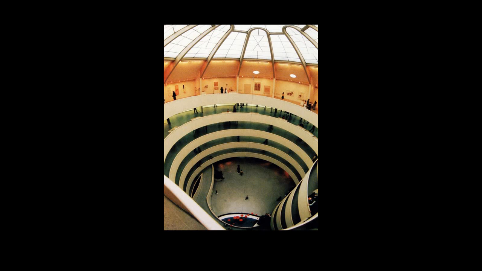And it kind of is an interesting space. The idea was it would be like a continuous gallery. You could start at the top and walk your way all the way down, or at the bottom and walk your way up, and have no breaks in the gallery. The truth is, the tilted floor kind of makes it difficult to actually look at the works of art. I think it's a success as a building, but kind of a failure as a museum in that regard.